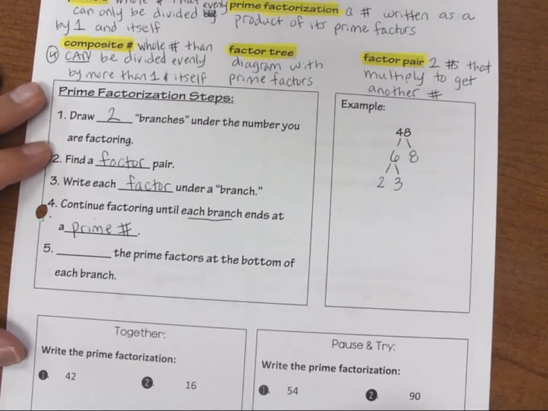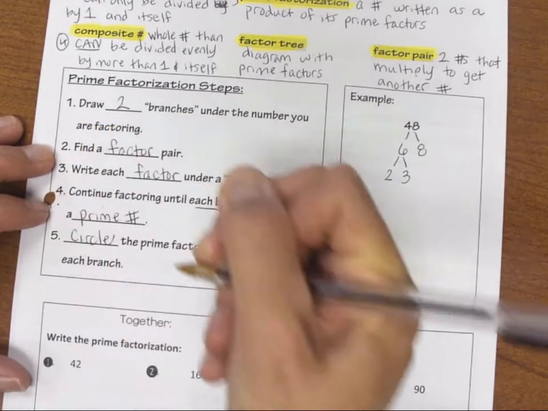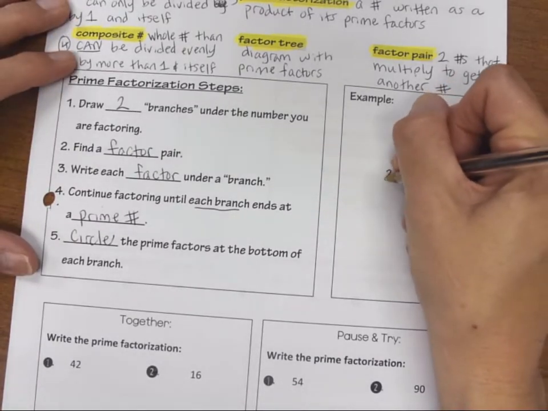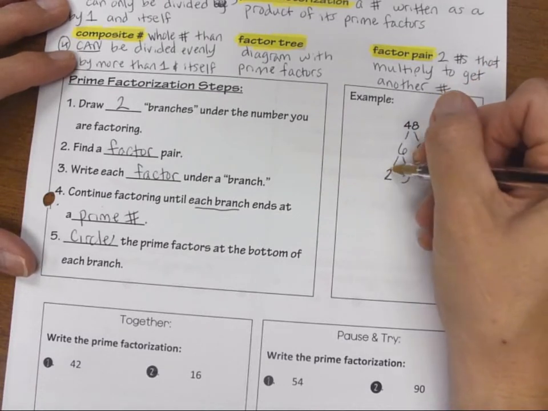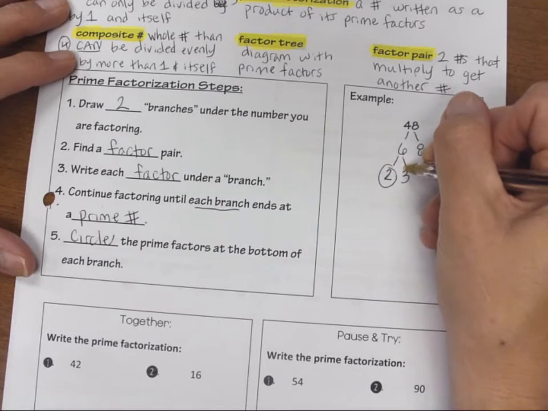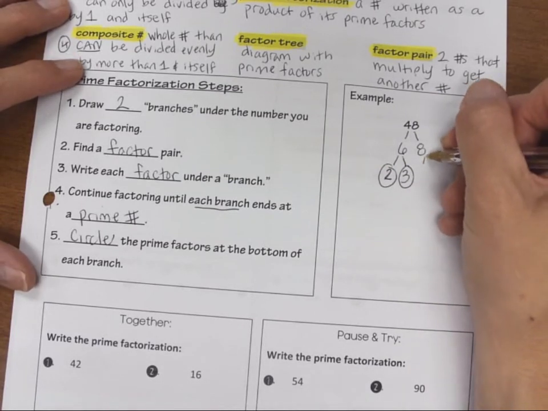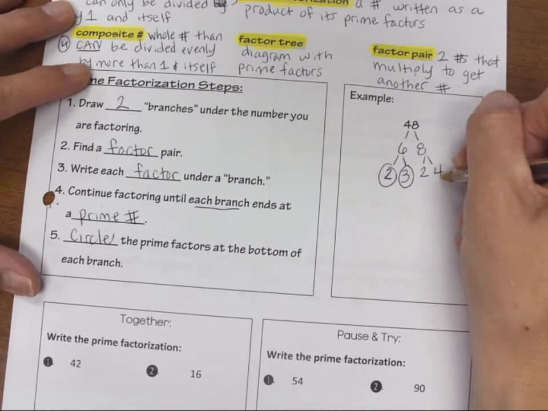Okay? By the way, the final step is to circle the prime factors at the bottom of each branch. So there aren't any more factor pairs of 2 besides 1 and itself, so this is prime. Same with 3, only 1 and itself. We can't factor it anymore, so we circle it. Now 8, two numbers that multiply to be 8, 2 times 4 make 8.